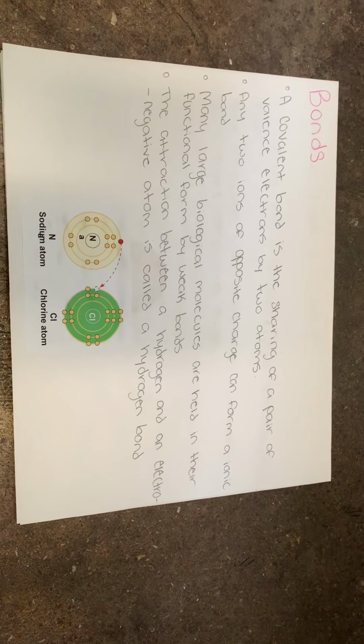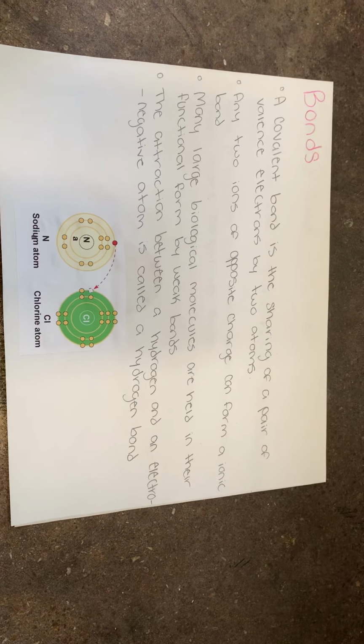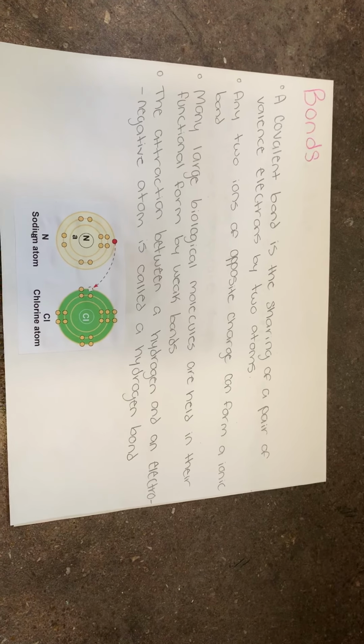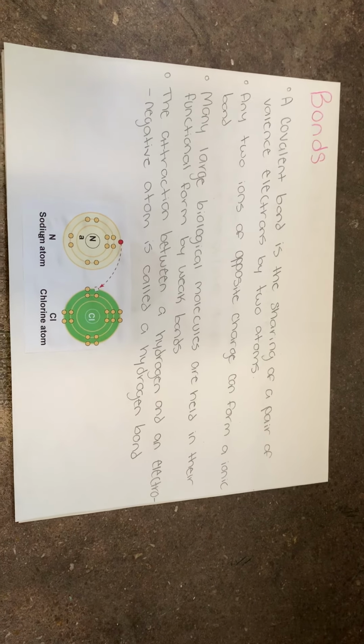The attraction between a hydrogen and an electronegative atom is called a hydrogen bond. In this picture, you have them forming.